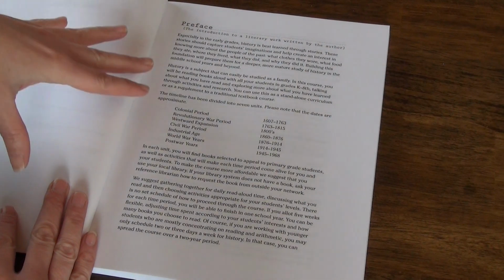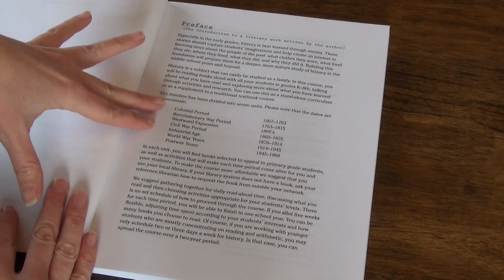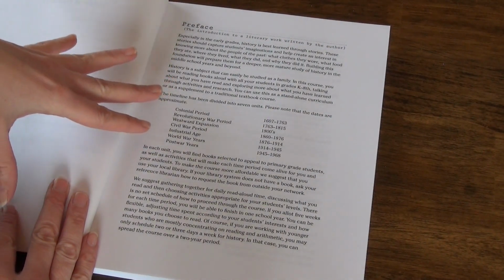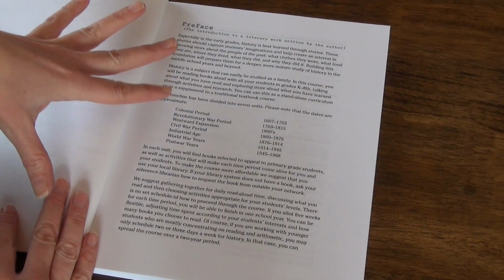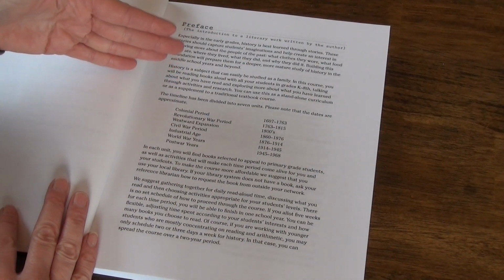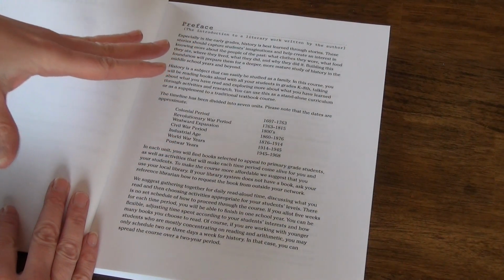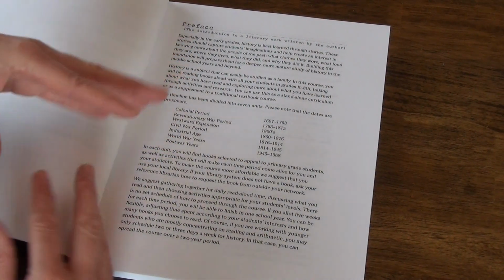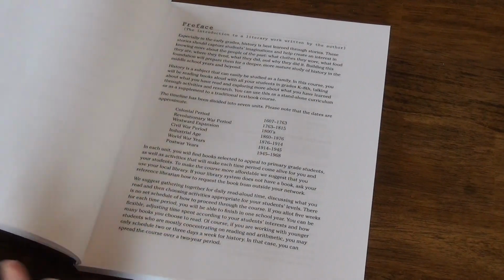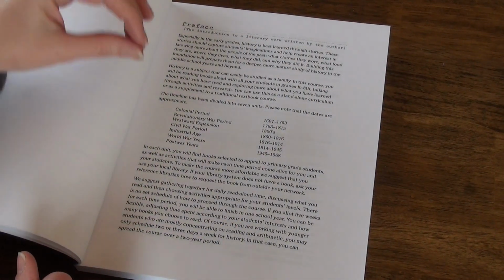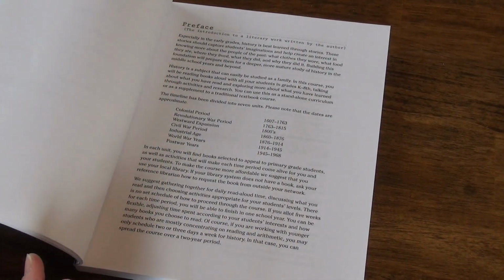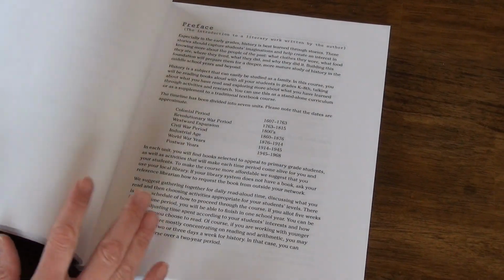I am not 100% sure whether I'm going to try to use it for 1 year or 2 years, but I'm going to start with the colonial period. I'm going to look at how we work with the 5 weeks, and if at the end of 5 weeks we're kind of wanting some more, we're going to keep going. So I'm not in a rush to get all the way through all 7 of these in 1 year.